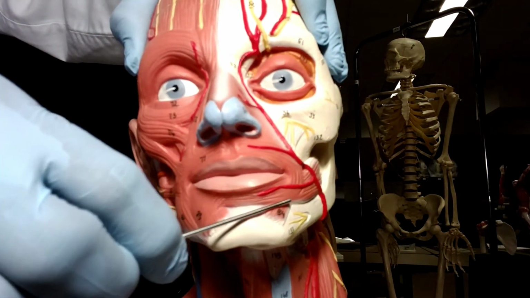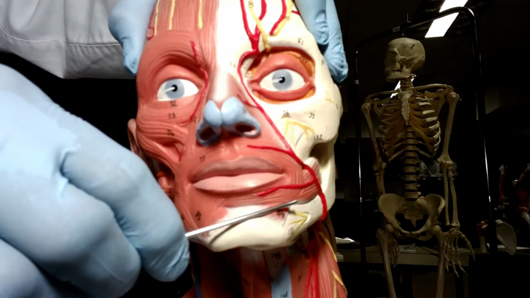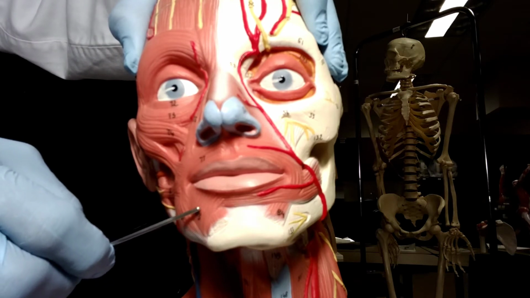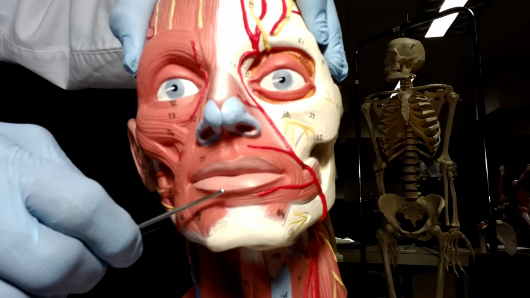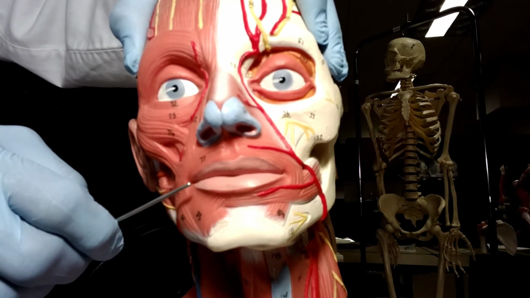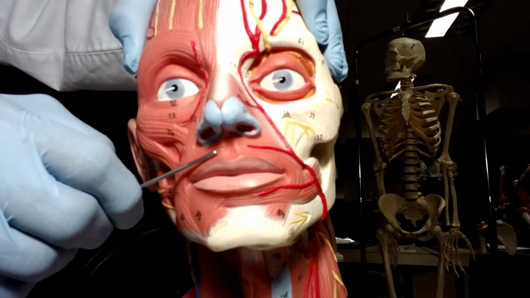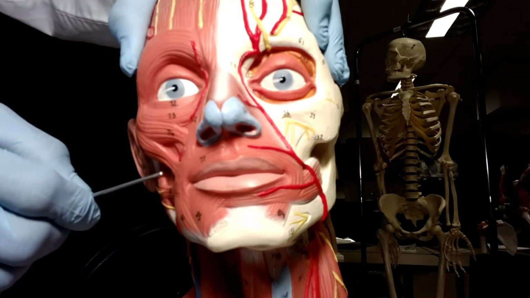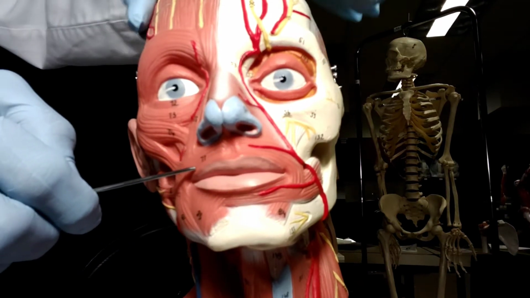Turn it this way for you. It encircles the mouth, and it's a sphincter of the lips. So it tightens the mouth, and it originates from the maxilla and the mandible. The fibers are attached to the muscles and the skin at the angle of the mouth. If you see, they are attached to the angle of the mouth.